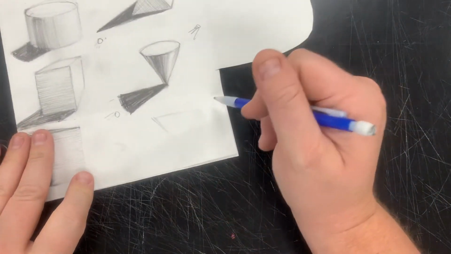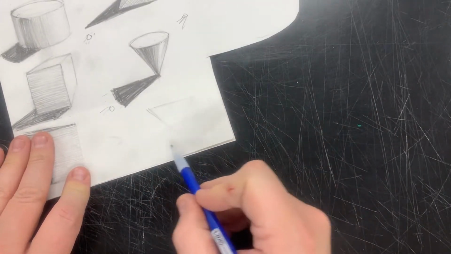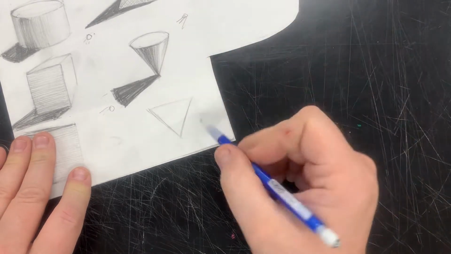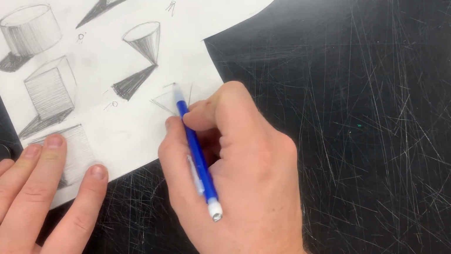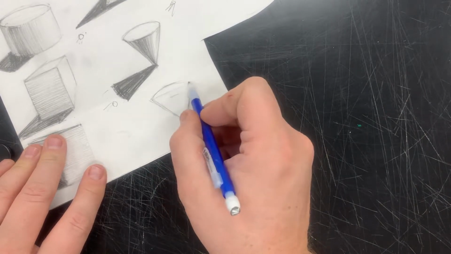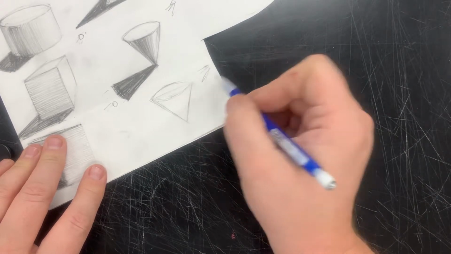So now I've got my upside down cone, solid on top. Now I'm going to do an upside down cone with it hollow. Same. I'm going to put the light source over here.